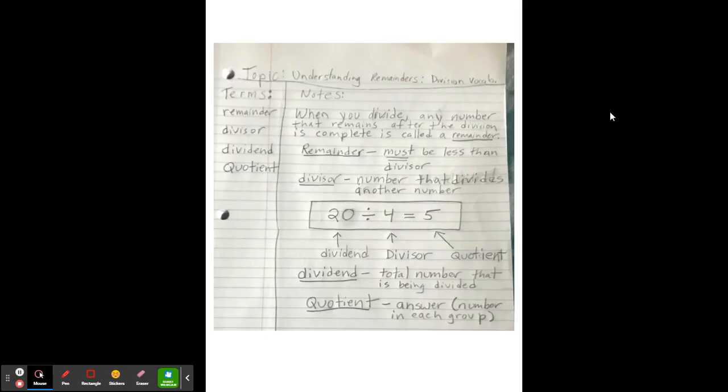Before we even start watching the visual learning video from Envision about understanding remainders, I think it's really important that we establish a common math vocabulary so that we, teachers and students, all understand what we're talking about when we're talking about division.